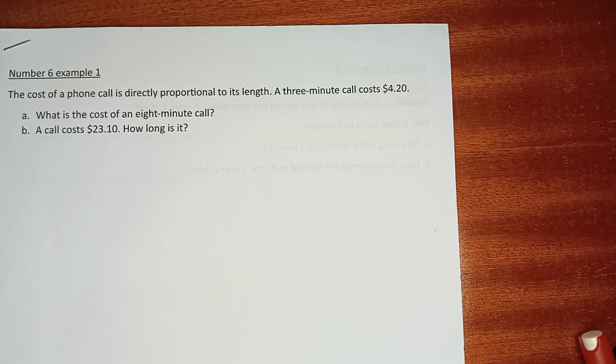And to start with, I want us to explain in this short video number 6 example 1, topic number 1, example 1, which says the cost of a phone call is directly proportional to the length. And I hope you have been following my PowerPoint slides and you have understood what directly proportional means. So the cost is directly proportional to its length, and a 3-minute call cost $4.2.